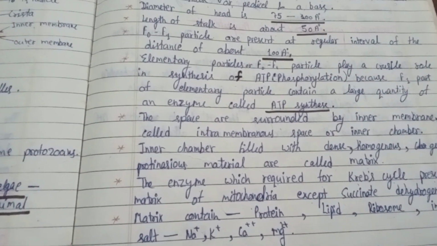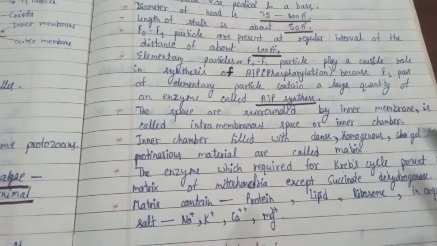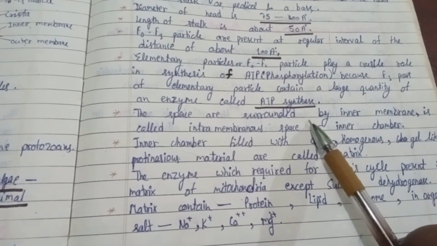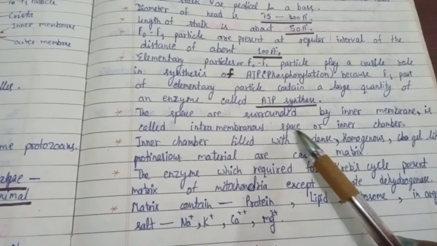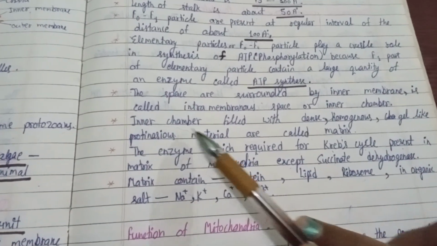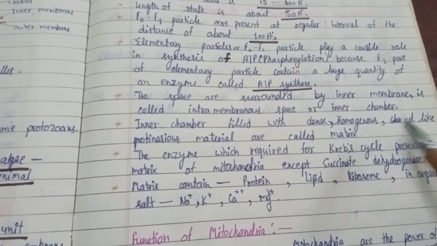This is a very important part of our mitochondria. Let's see another point. The space surrounded by the inner membrane is called the inner chamber, and it is filled with dense homogeneous gel-like proteins.